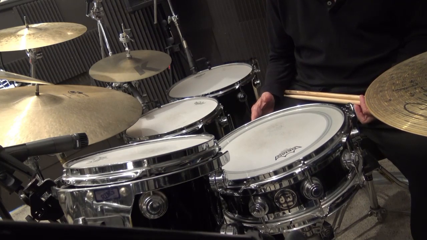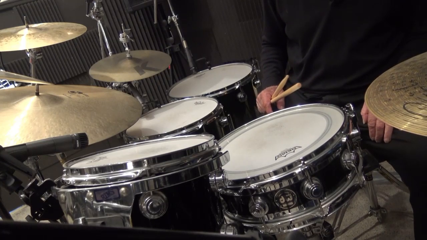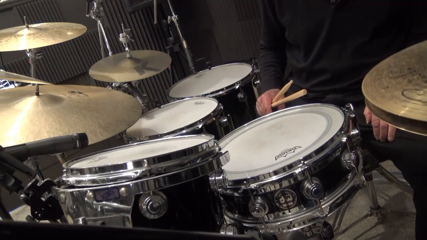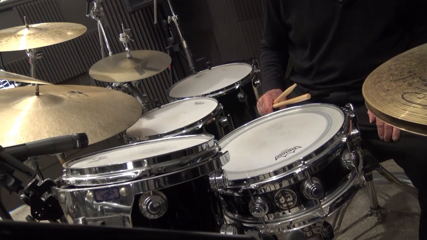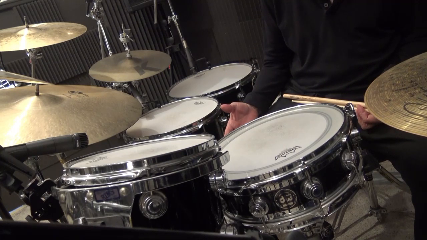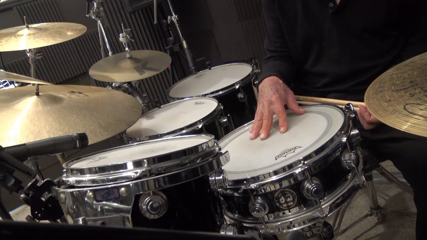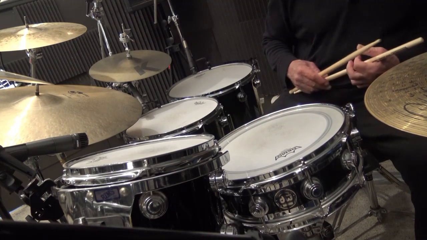I'm going to play my bass drum, 1, 2, 3, 4, and I'm going to play my hi-hat, 2 and 4. That's a heel to open, toe to close. Heel to open, toe to close. So 1, 2, 3, 4 with the bass drum, straight eighth notes on the snare drum, and 2 and 4 on the hi-hat. Here we go.